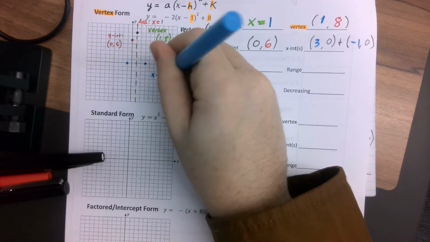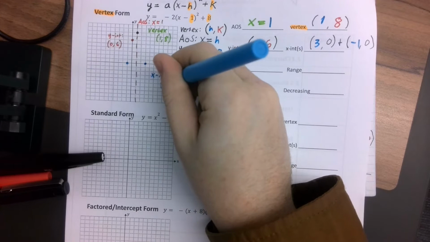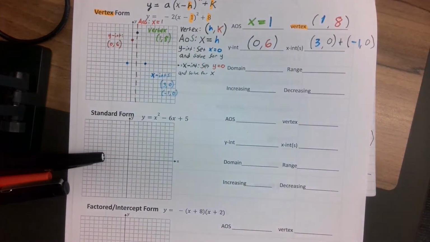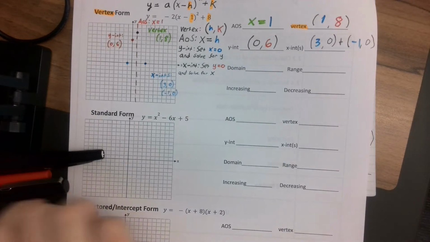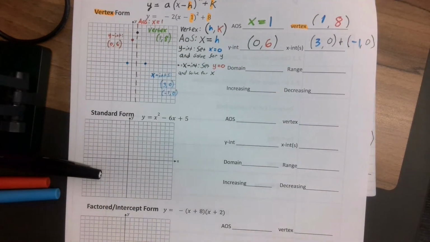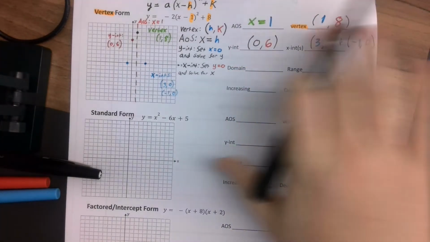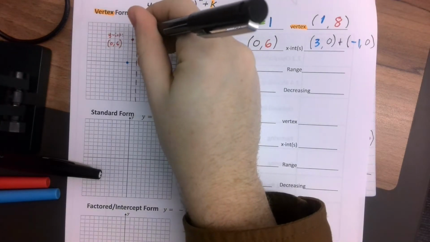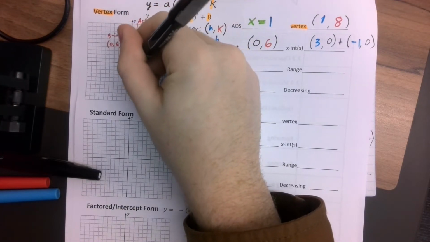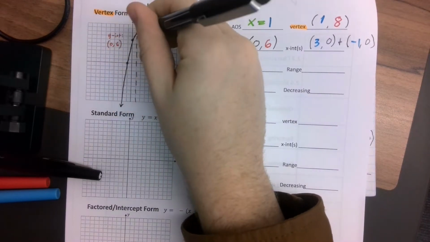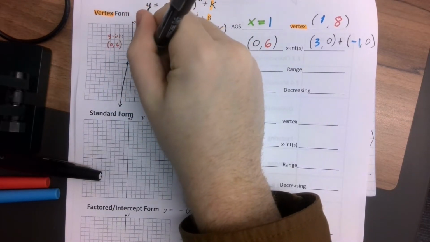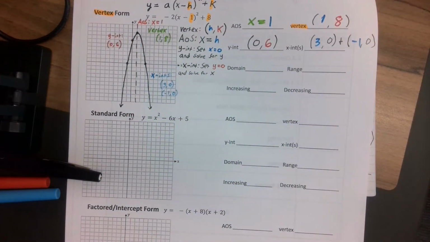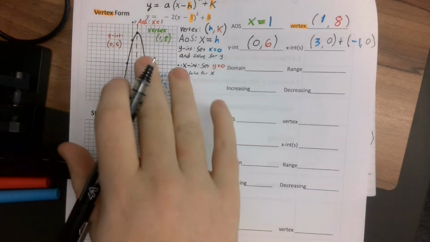These are x-intercepts. 3, 0, and negative 1, 0. Well, now we can kind of get a good idea of what our parabola looks like. The reason why we're finding these 4 qualities is because these are what tell us what our parabola should look like. We know it's going to swoop down like this. And it's going to be the same on the other side. This is our parabola.